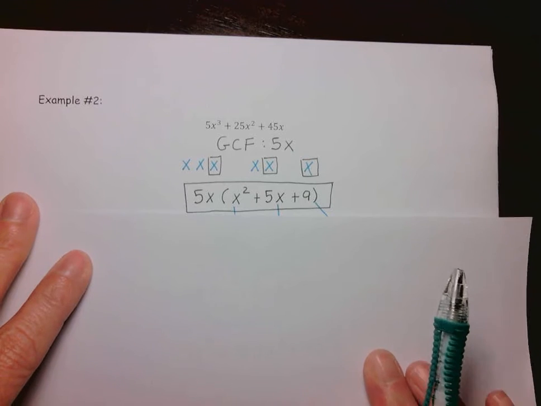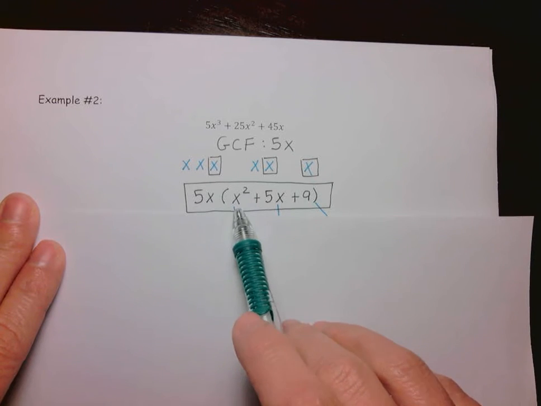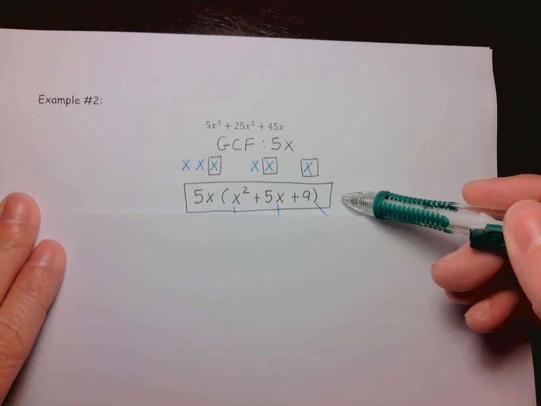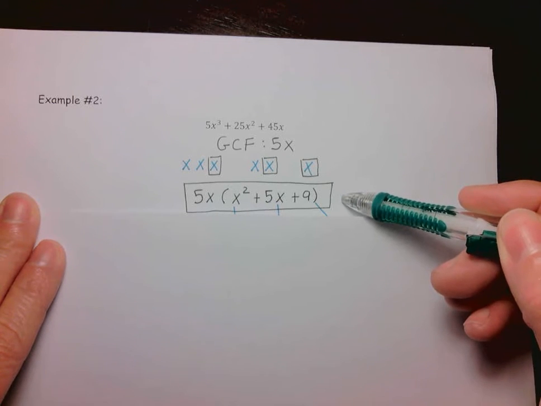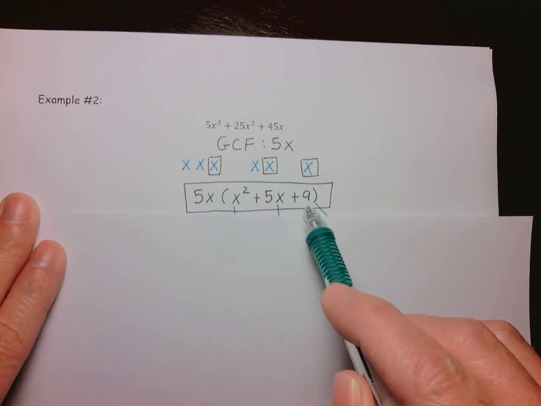So after I factor out the greatest common factor, this is what I have left. So this is my answer. This is the final answer. How did I know that after I factored out the greatest common factor, this is what was going to be left?